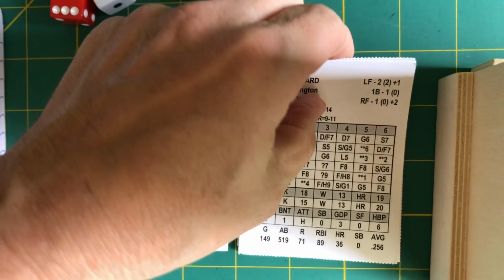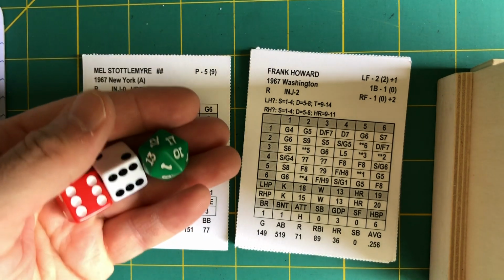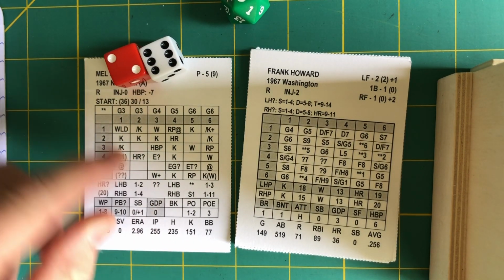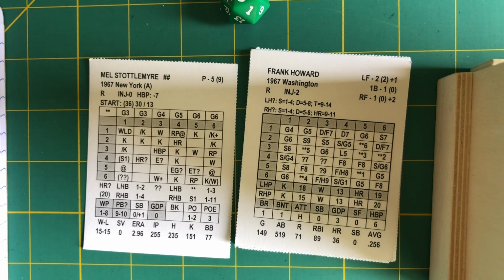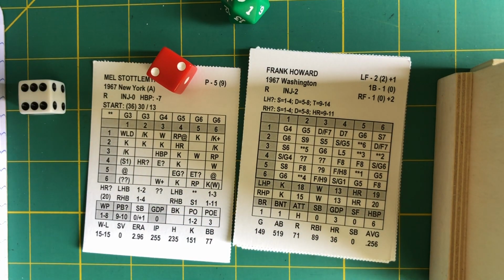the 4th, and here comes Frank Howard. Howard walked in the 2nd, but was eliminated on a Dick Nen double play grounder. The pitch from Stottlemyre is an open reading, so we got to re-roll for Howard. And that's star line 4, grounded to Charlie Smith. He throws to Mantle, and that retires the Senators in the 4th.